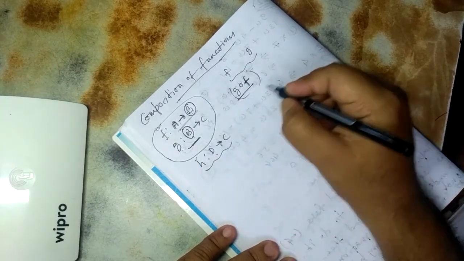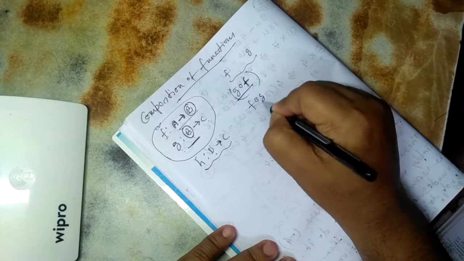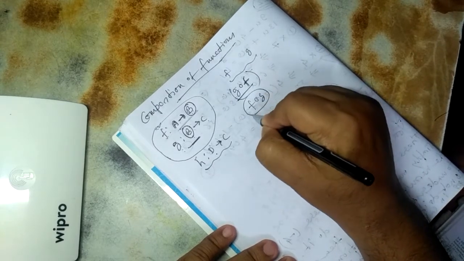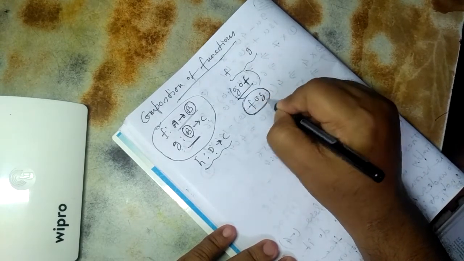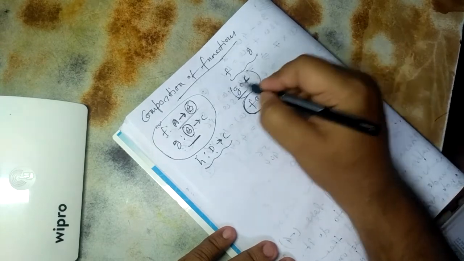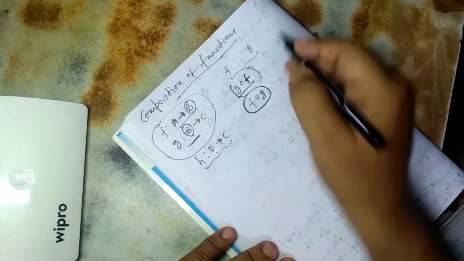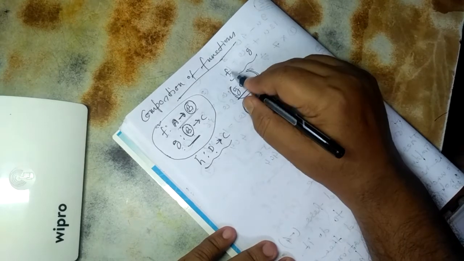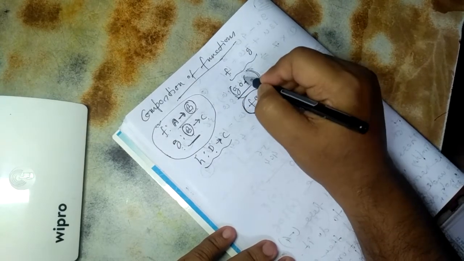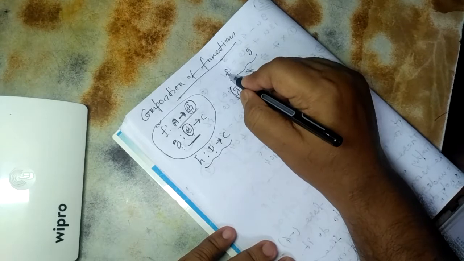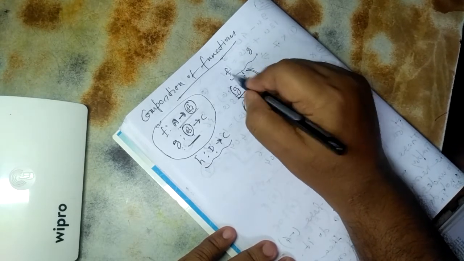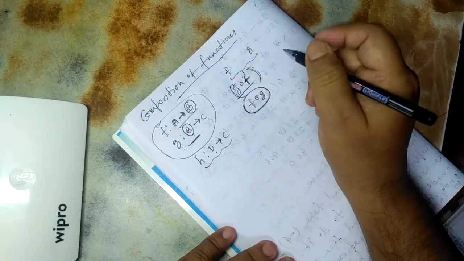Here if we consider say fog function, whether it is existing or not: gof function is existing because gof means what? First f and then g. This is first happening and then this is the second thing.